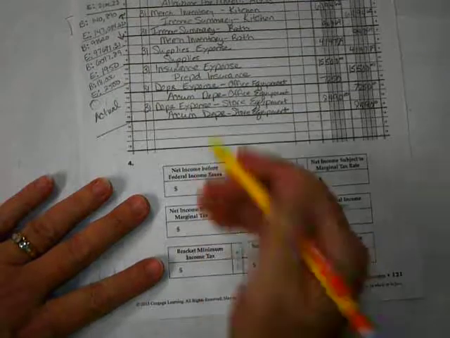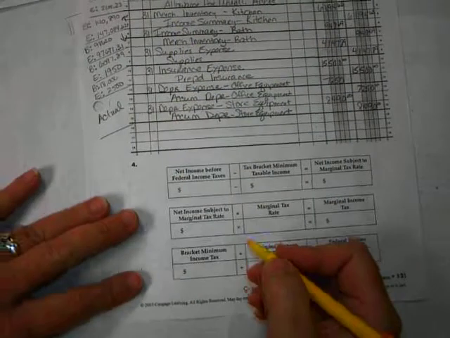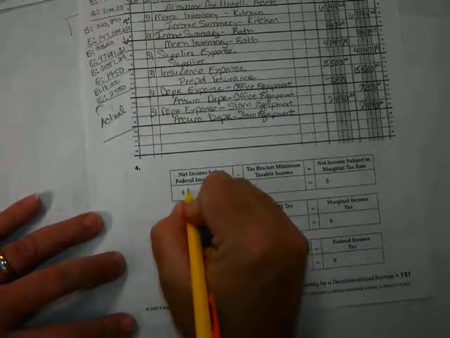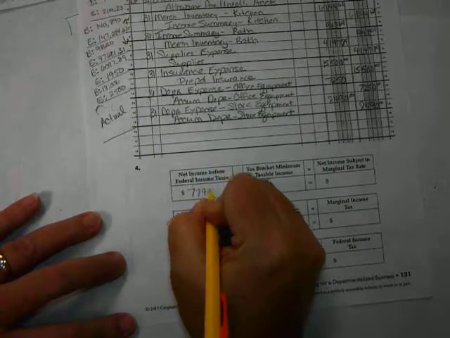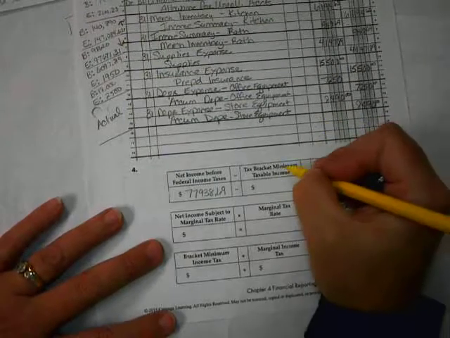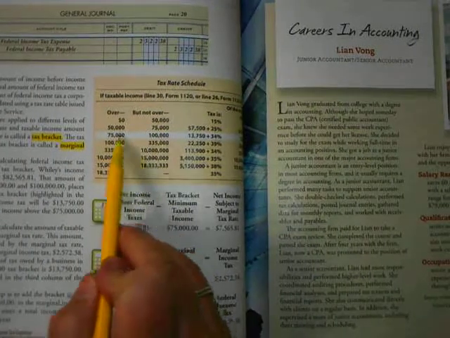Okay, so net income before taxes. I gave you that number, 77,938.69. And that tax bracket minimum, where we are, so we're 77,000. So we're in this group right here.